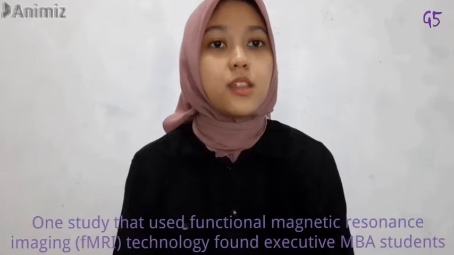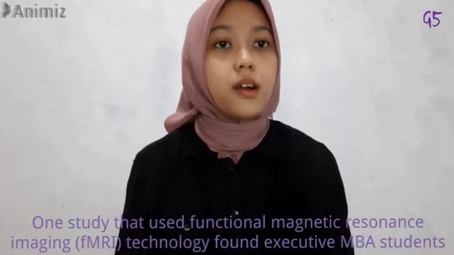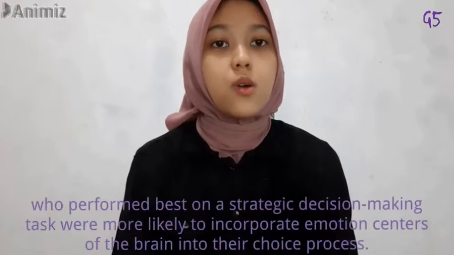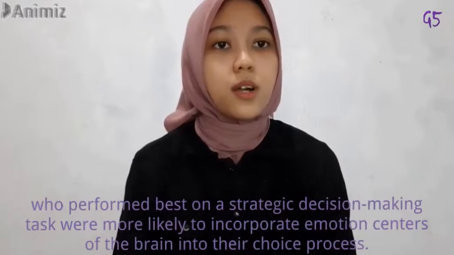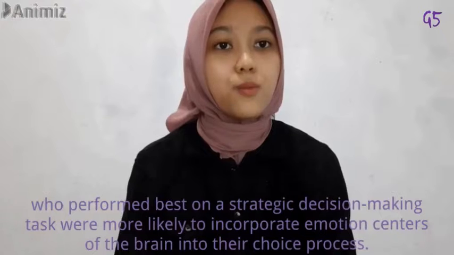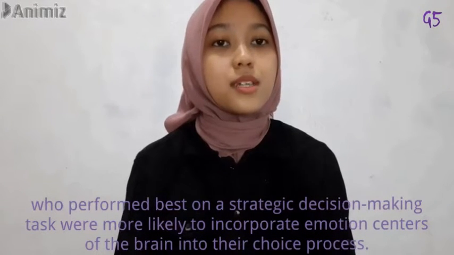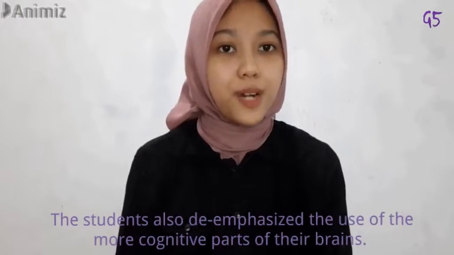One study that used functional magnetic resonance imaging, or fMRI, technology found executive MBA students who performed best on strategic decision-making tasks were more likely to incorporate the emotion centers of the brain in their choice process. Students also emphasized the use of the more cognitive part of their brains.